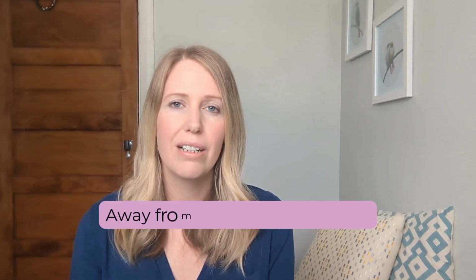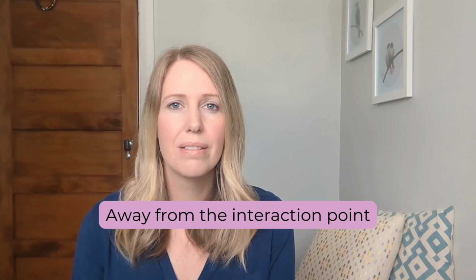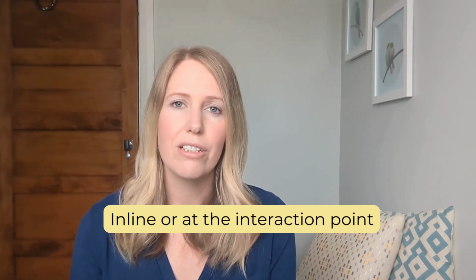Messages can often be placed at the top of a screen in a part where the user is not looking, or they can appear and disappear too quickly, making them easily missed by a distracted user. For example, a poor placement might be a success message in a part of the screen away from an interaction point, whereas a better placement might be a success message that is in line or at the interaction point.